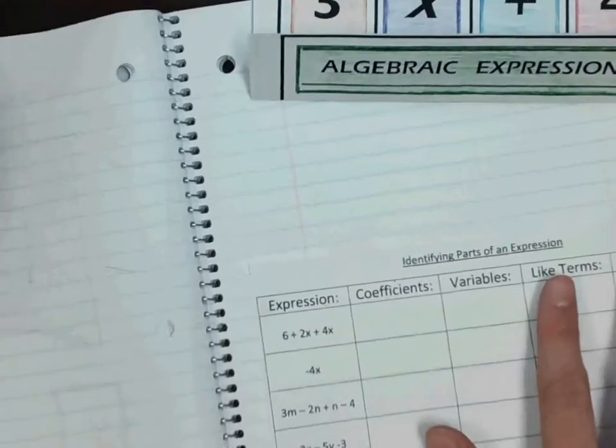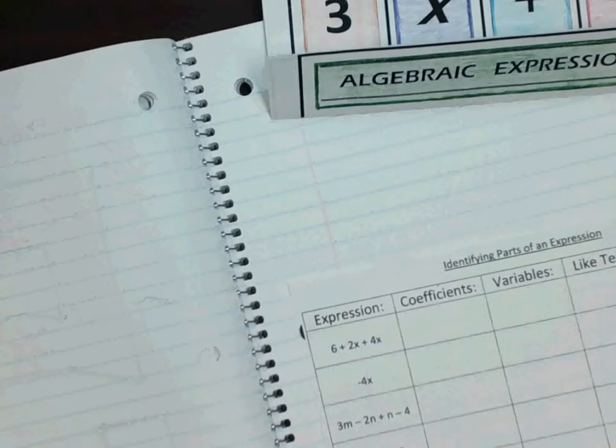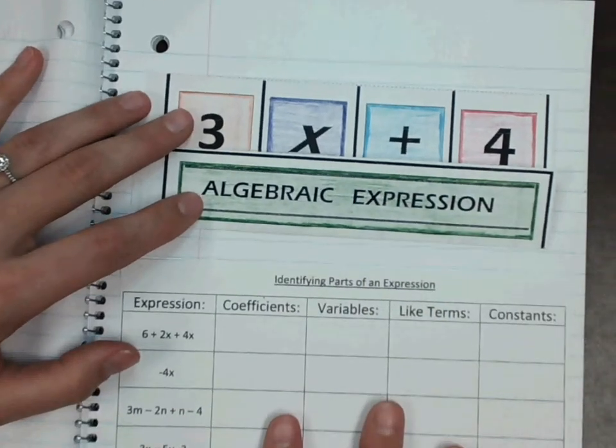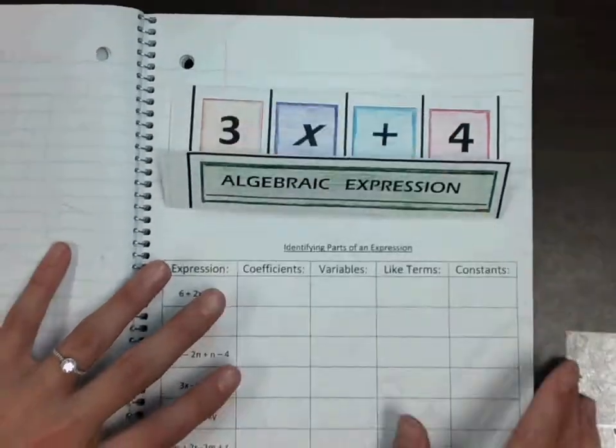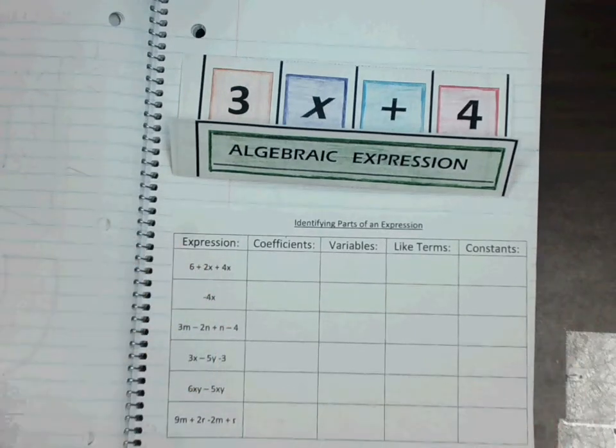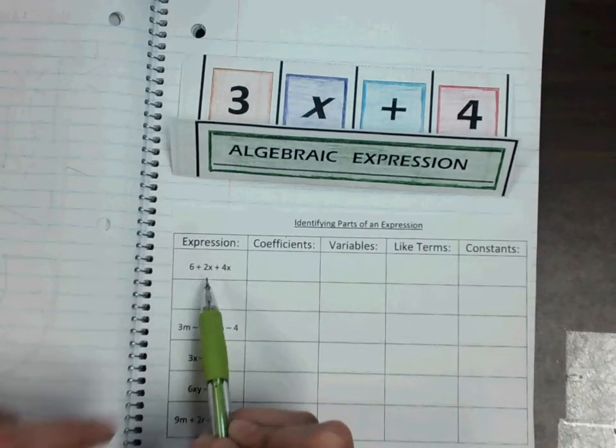So in your notebook, this is what it's going to look like. We're going to have this here. Okay, and then this page is going to be right underneath it. So it's going to be our practice for this. So, let's look at this one together. We have 6 plus 2x plus 4x.